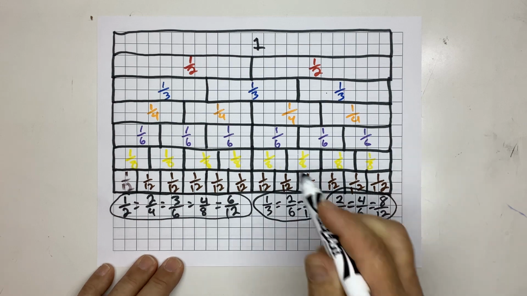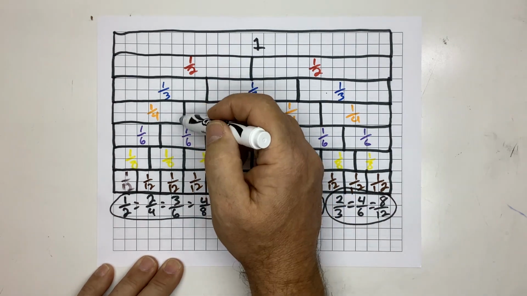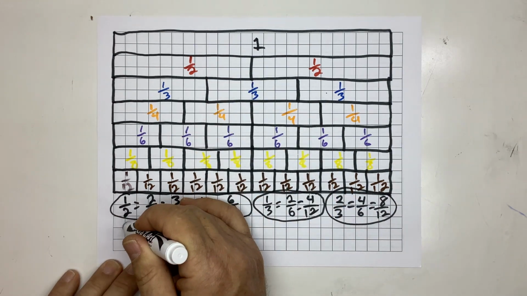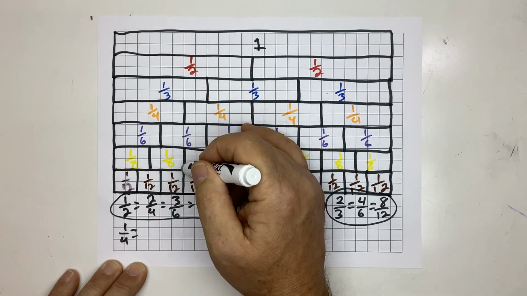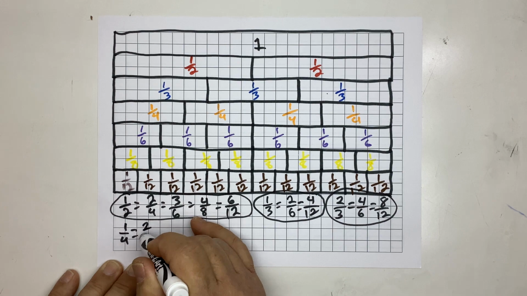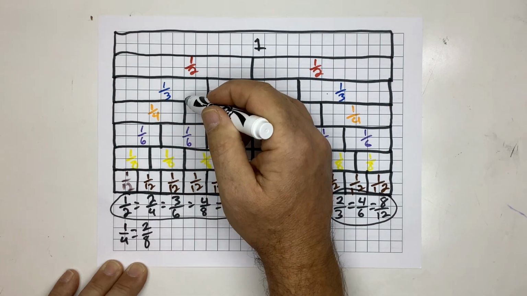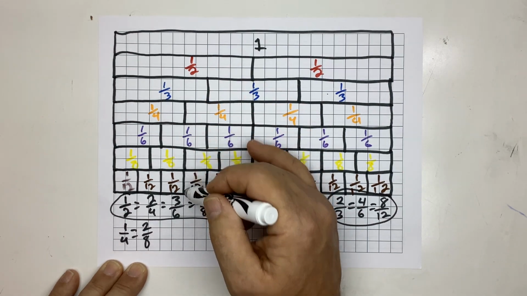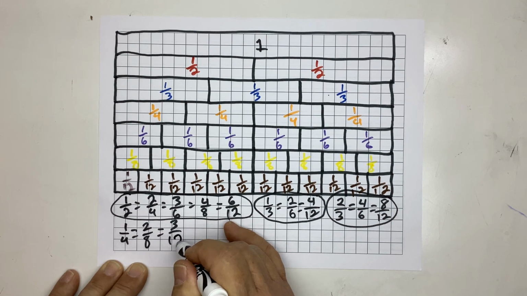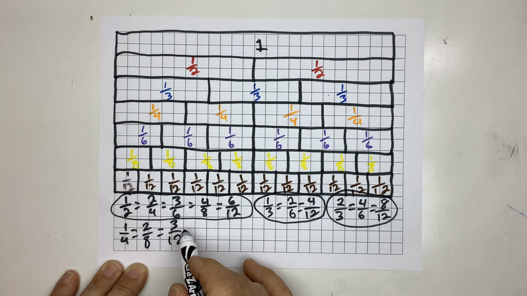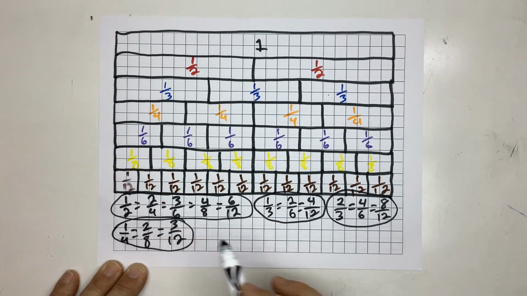Okay, next thing we'll look at are fourths. Okay, so 1/4 is equal to 2/8. Follow on down, it looks like it's also equal to 3/12. Okay, all three of those are equivalent to each other.